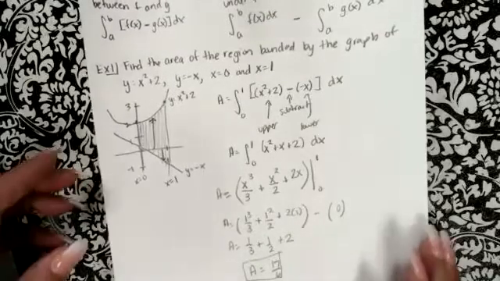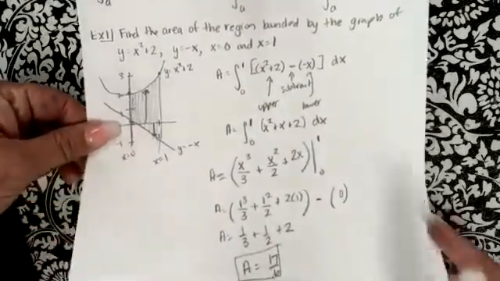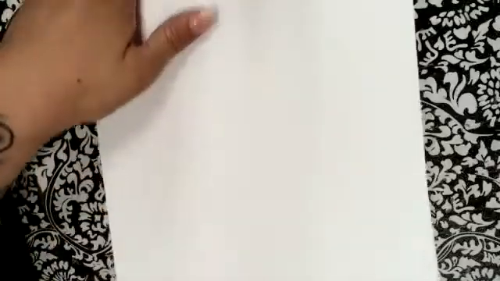All right, let's try another example. Always the upper curve, subtract the lower curve.